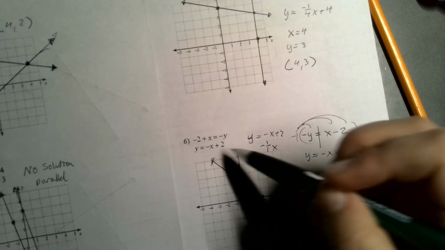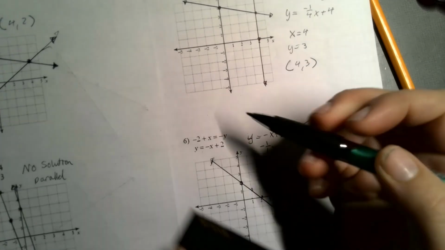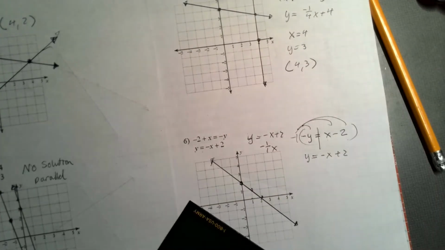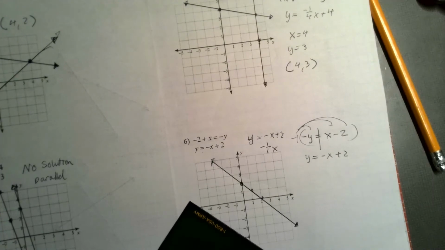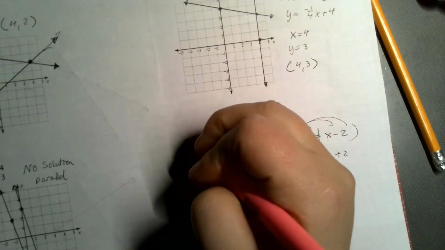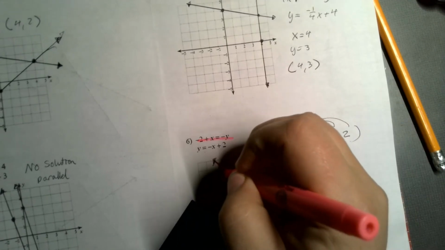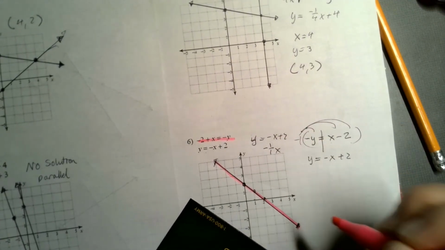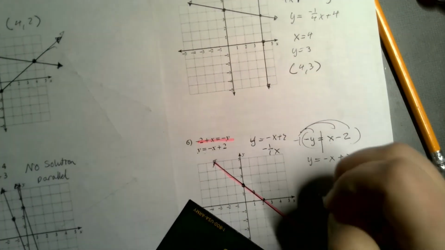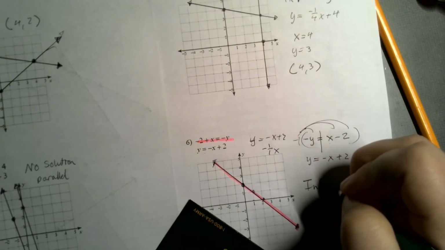So this is actually the same exact line, so it's going over the top. It's helpful if you have a second color to show that with, but it's okay if you don't. This one goes right over the top. It's the exact same one, and that's why this one's going to be infinitely many solutions.